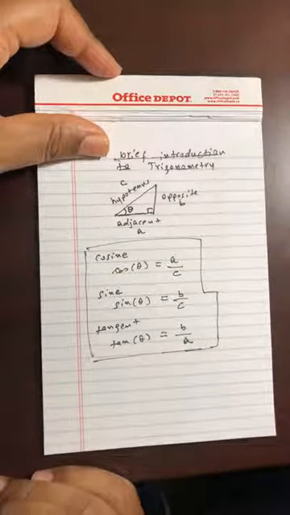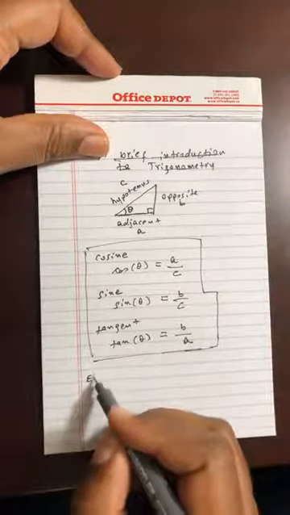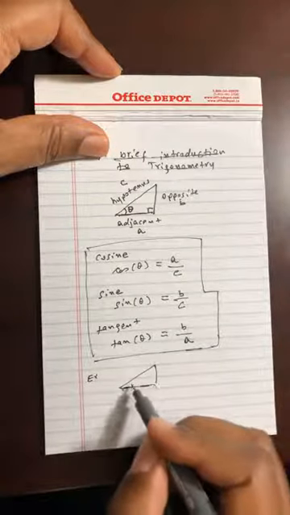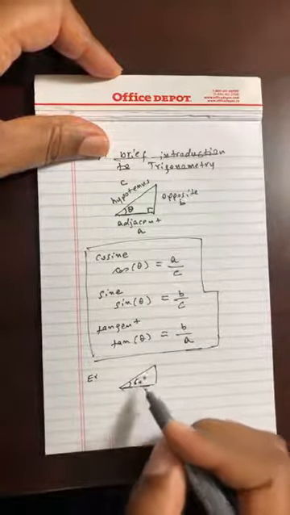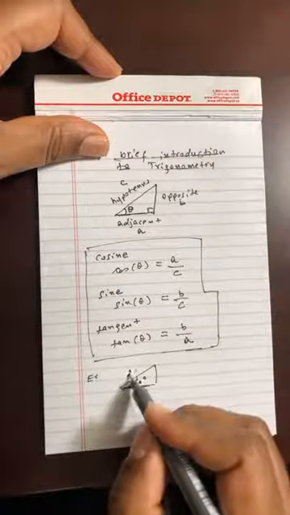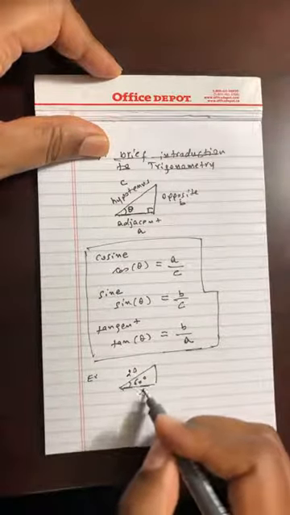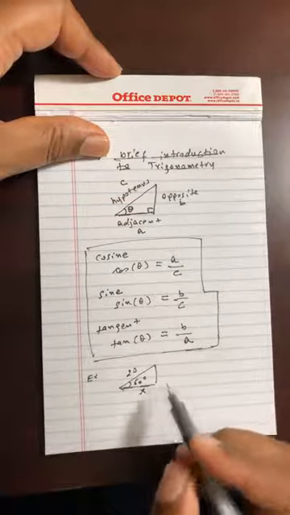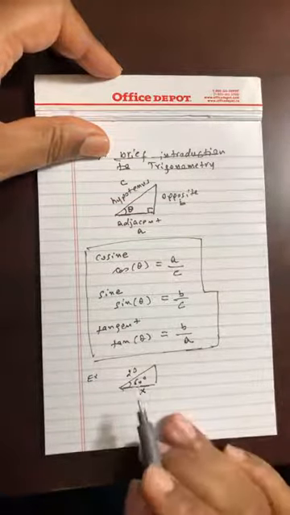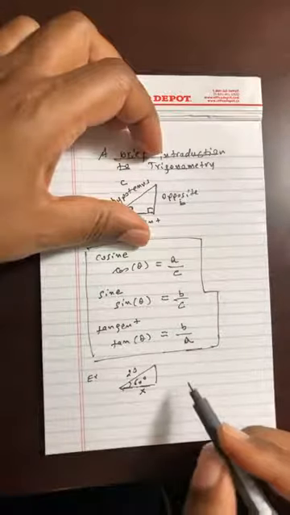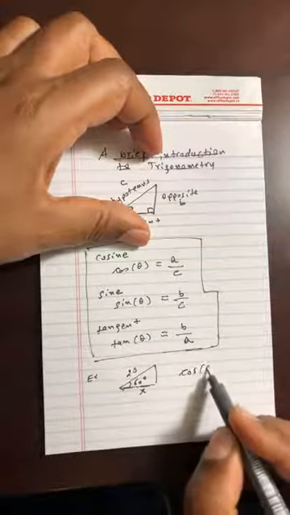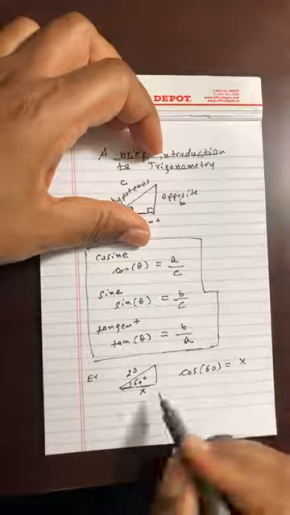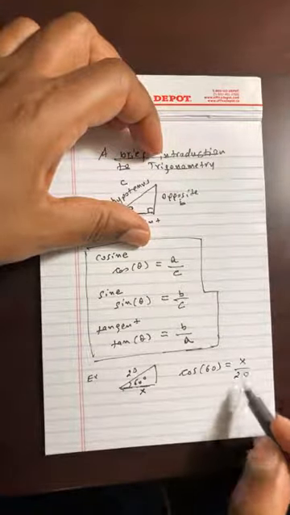Let's look at some examples. For example, let's say we know this angle is 60 degrees. Maybe we know this one is 20. We're going to try and find out this side over here. Okay? Now the trigonometric function relating adjacent side to hypotenuse is cosine. So we can say cosine of 60 equals x, adjacent side, divided by hypotenuse.